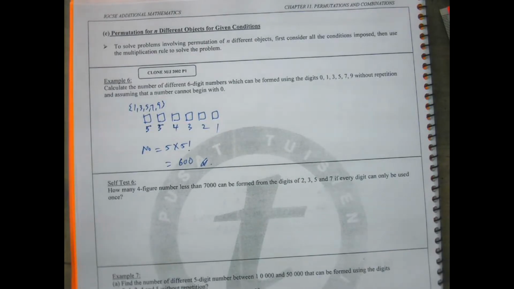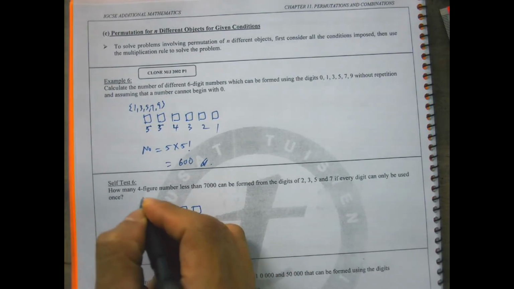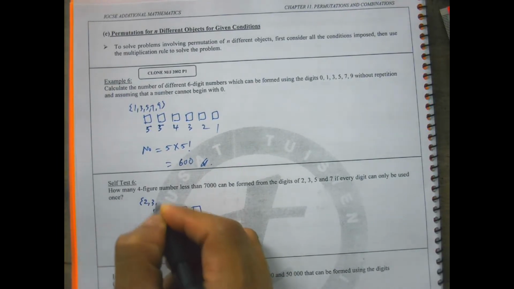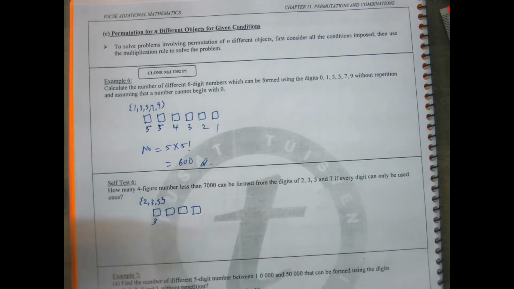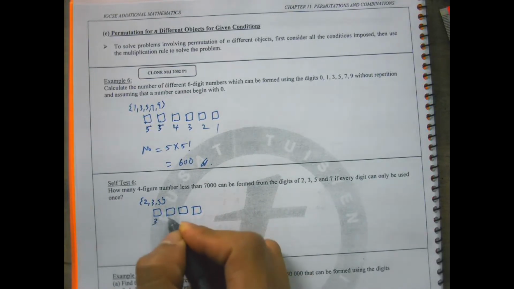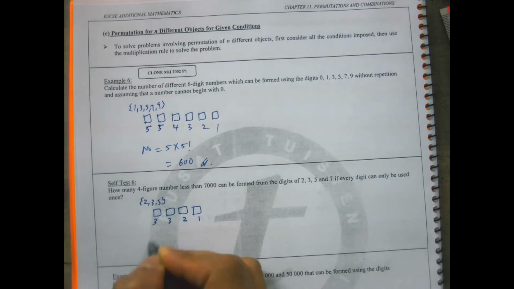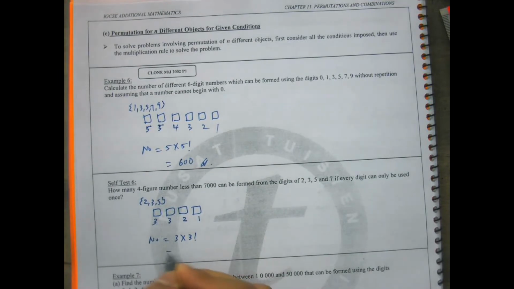Let me draw 4 boxes. 1, 2, 3, 4. Less than 7,000: 2, 3, 5. There are 3 ways. But remember, if I put one number here, I'm left with 3 more. Put another number in, 2 and 1. So the number of ways is 3 by, you can write this as 3 factorial. Is it 18? Yeah.